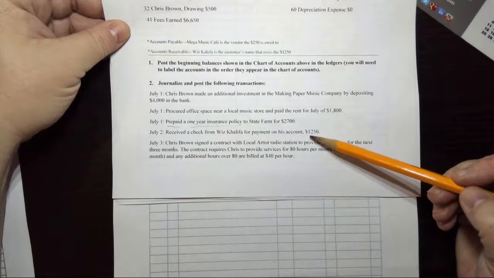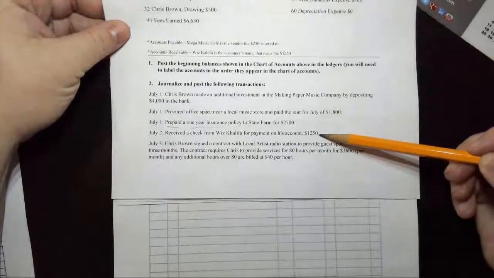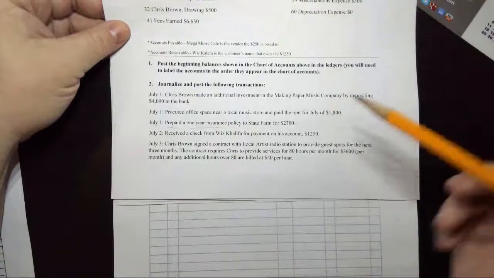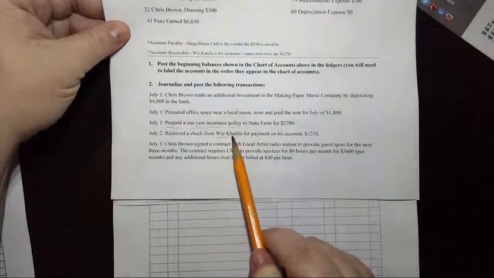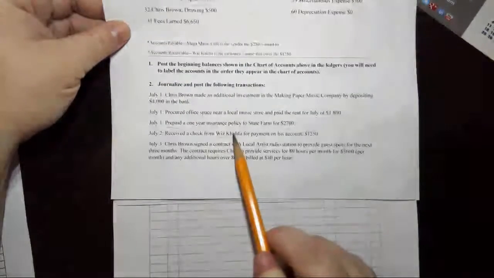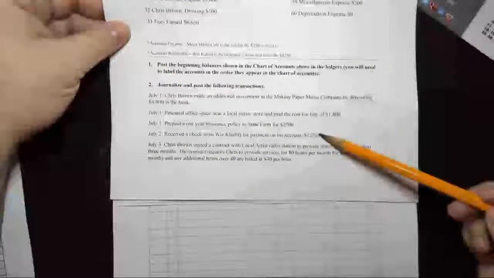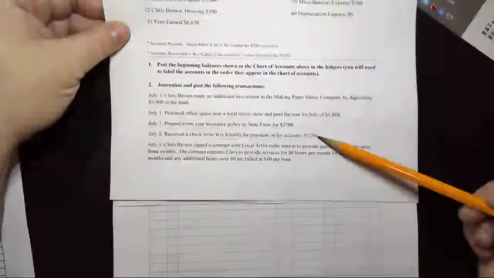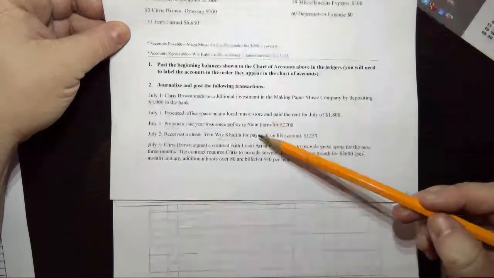So let's analyze this transaction. What are we receiving? Well, we received a check, which is basically, in essence, cash. So we received cash. Why did we receive it? Because he owed it to us. And anytime a customer owes us money, we are going to associate this with accounts receivable. So again, received a check for payment on account, $1,250. What did we receive? Cash. Why did we receive it? Because it was owed to us from a customer.